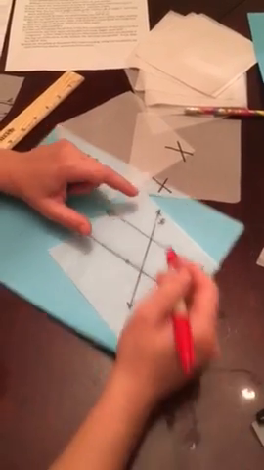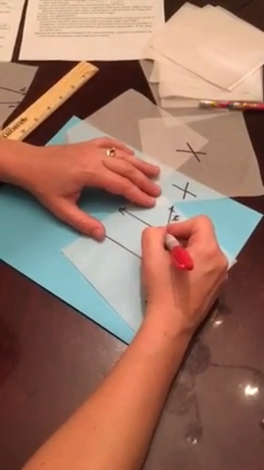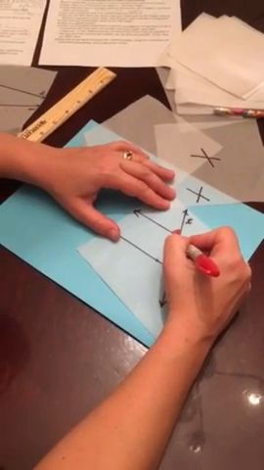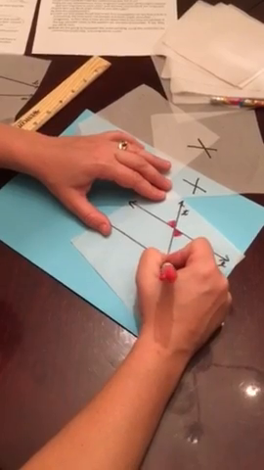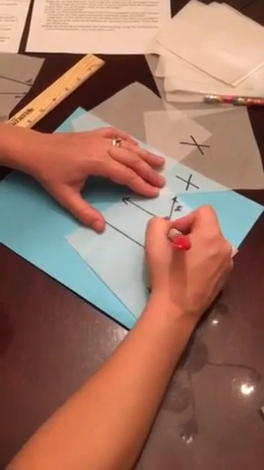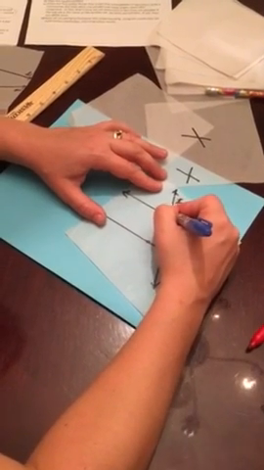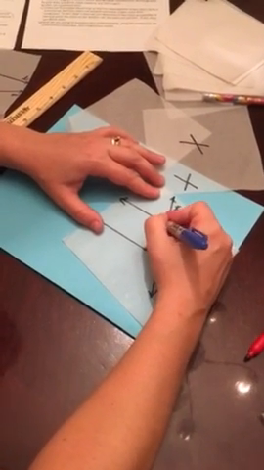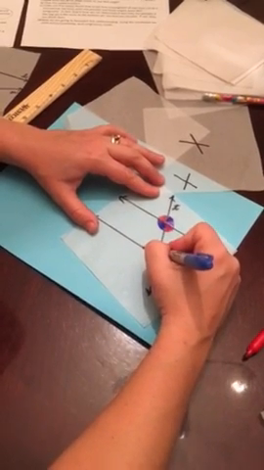Let's use some color to make these relationships pop out on us. I'm confident that these four acute angles are all congruent, so I'm going to color them red. And I'm confident that all four of these obtuse angles are all congruent, so I'm going to color them blue.